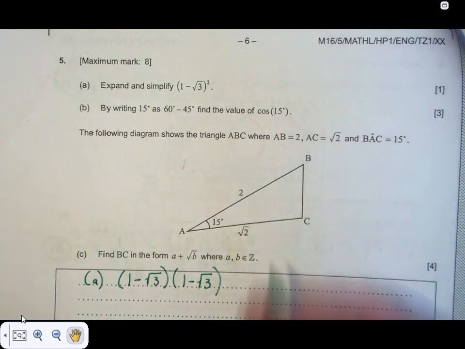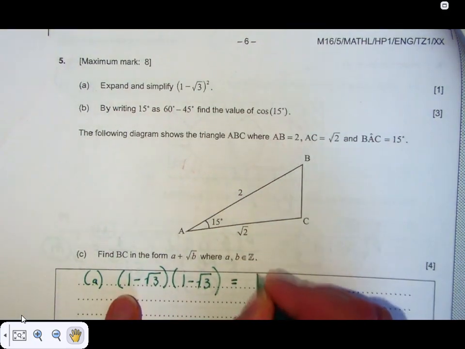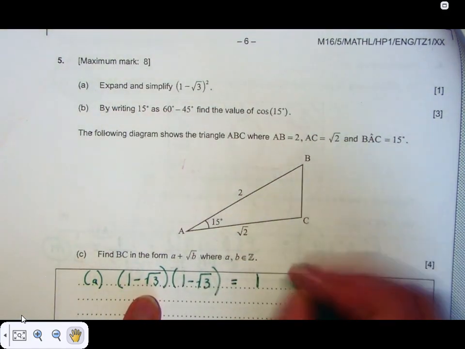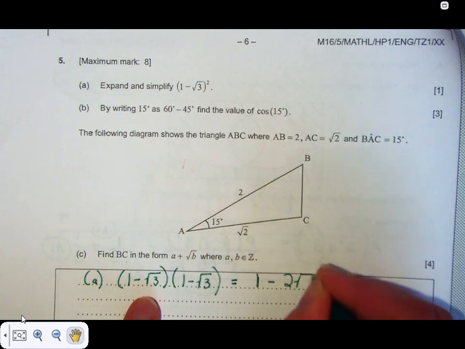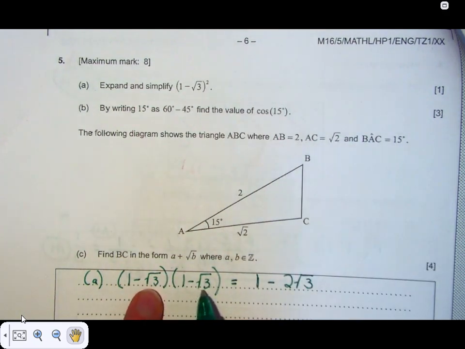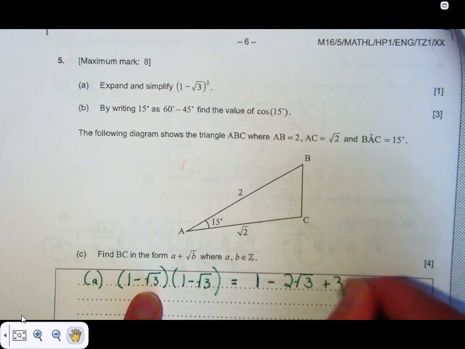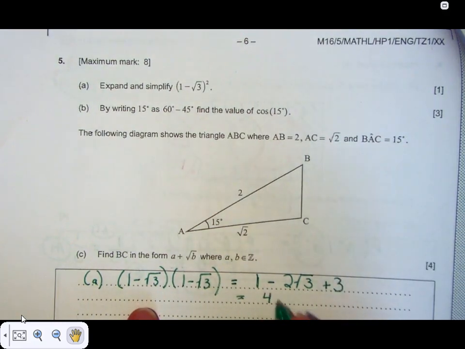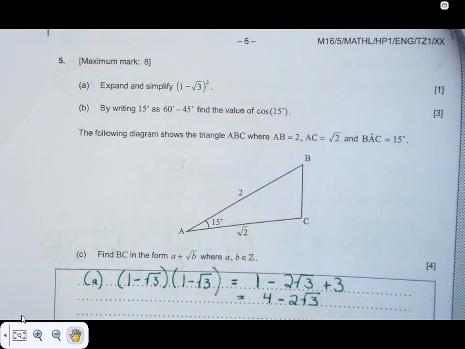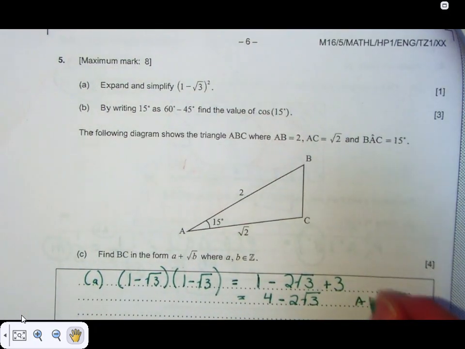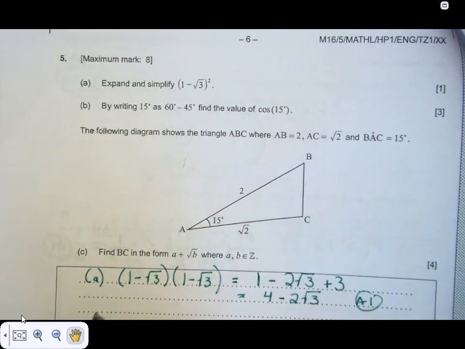Okay, so to FOIL this guy out, just do the 1 minus the square root of 3 minus another square root of 3 is minus 2 square roots of 3. And then negative square root of 3 times negative square root of 3 is plus 3. Combine your like terms, and you got your 1 mark. Okay, so that was 1. It's better than nothing. Every single point adds up.